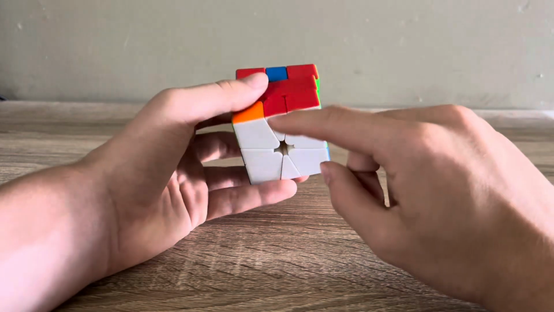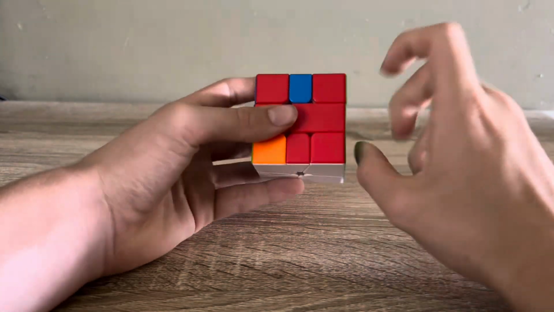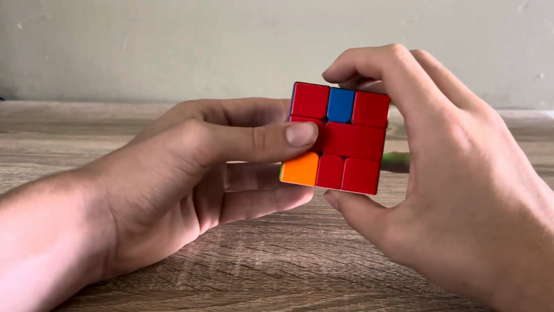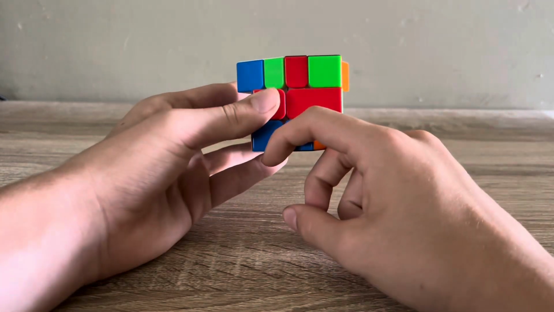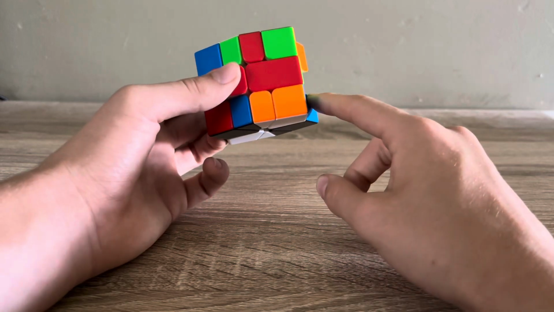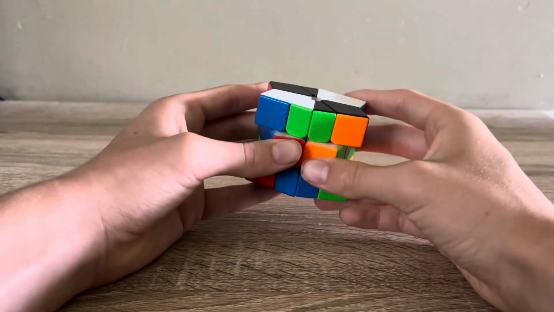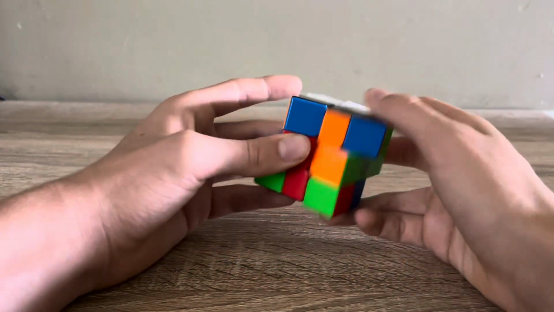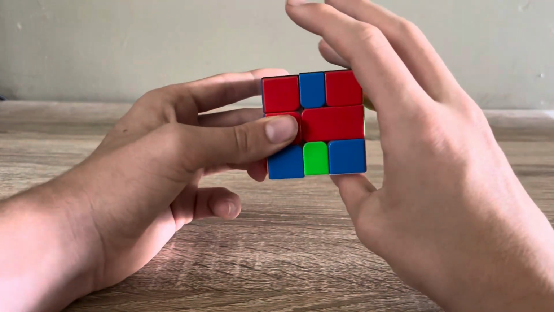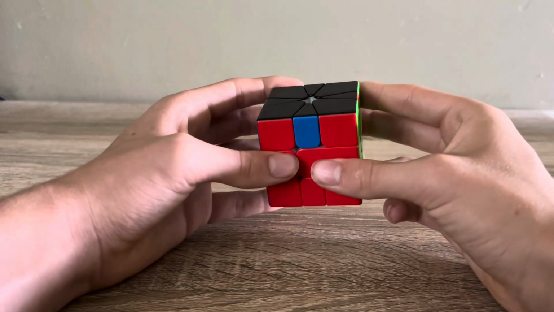So same thing here. As you can see, we have the N-perm on bottom, and we just want to do the exact same thing. So we will slice, move them in opposite directions. And this time, since our N-perm was on the bottom layer, we're going to move the D layer over. Slice, move them both, slice, move the D layer over, slice, move both layers. And you can see that solves it.